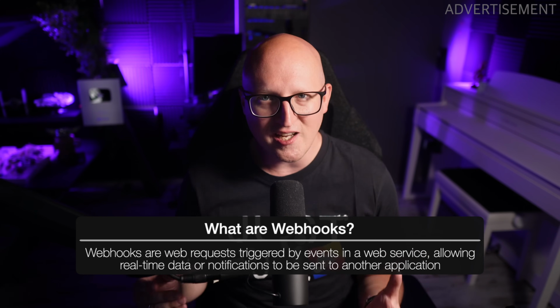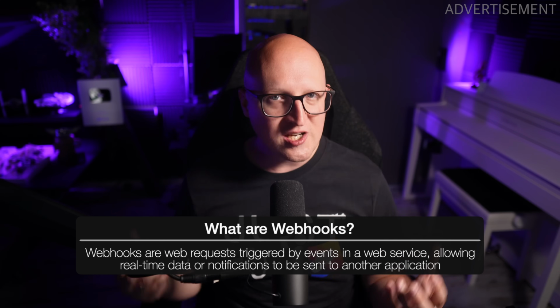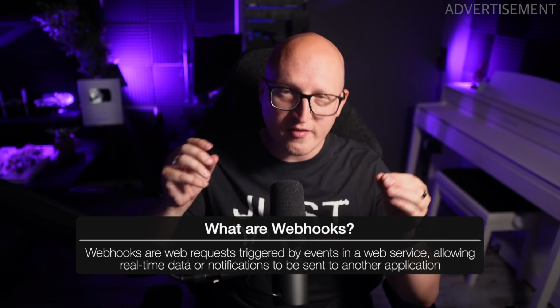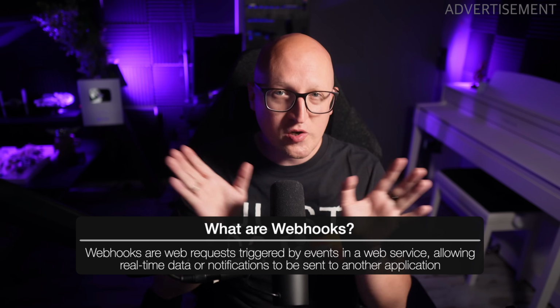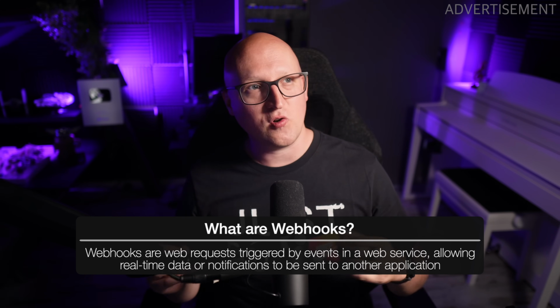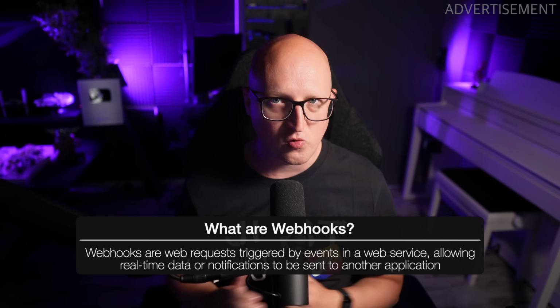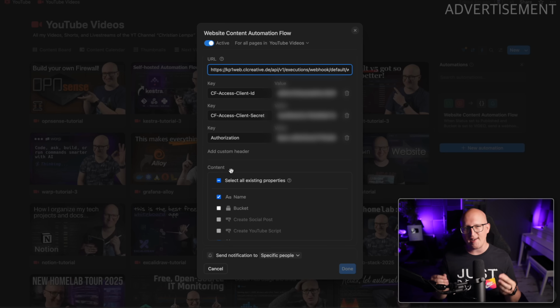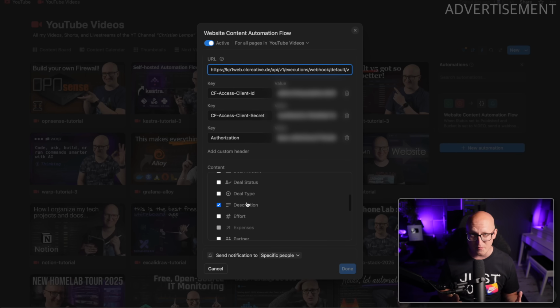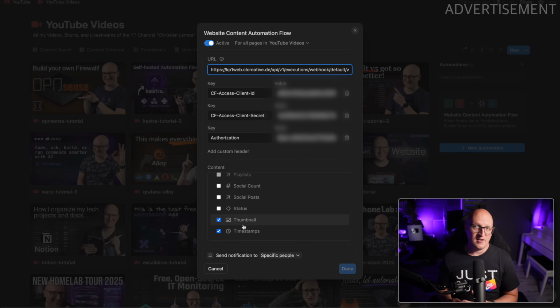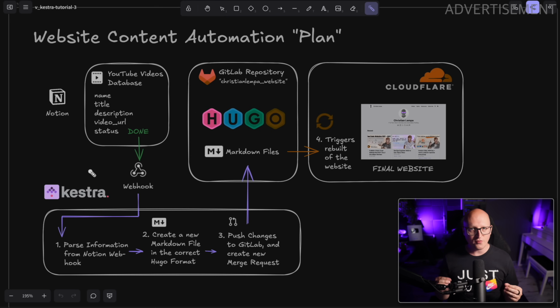By the way, if you're not familiar with webhooks, these are a pretty standard technique in IT. It's basically a term for a simple HTTP web request that is mainly used in server-to-server communication. So to connect two different systems and send data based on an event or a trigger to another system where it's processed and doing some other useful stuff with it. So in Notion, for example, you can select the specific properties of your database item that triggered the automation flow, like the name of the video project, the title, the video URL, the thumbnail, and so on. And all this information is then included in the web request that gets sent to my Kestra automation platform.